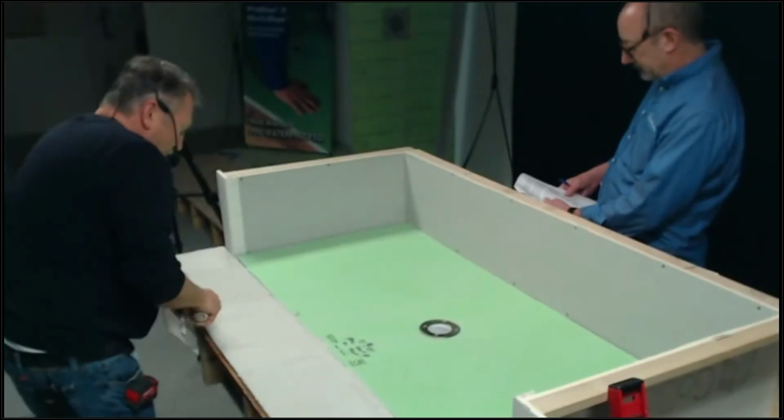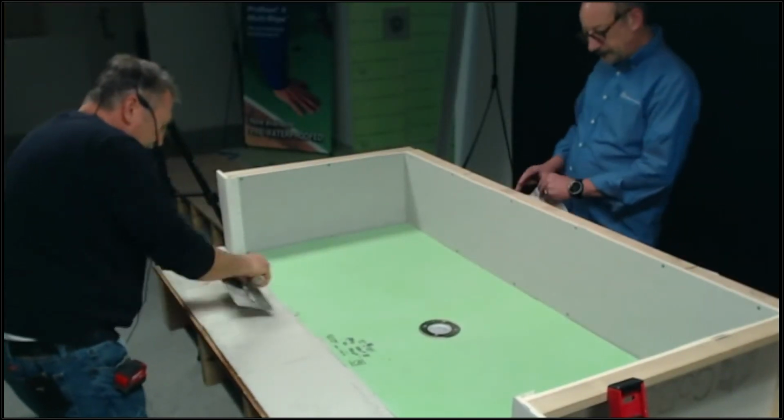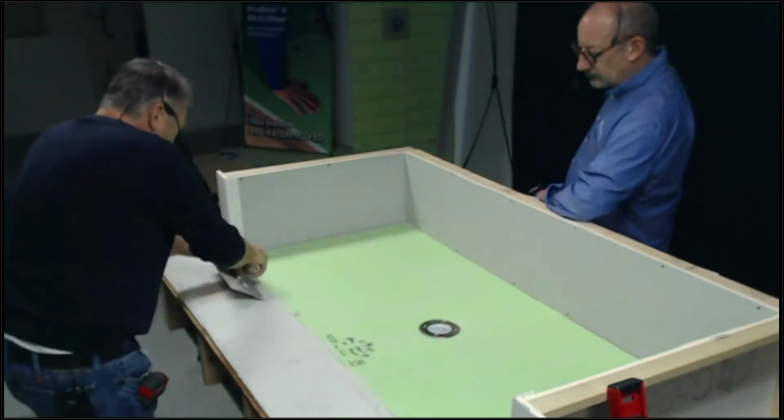Troweling it in. Directional trowel it again, so you can work your air out.